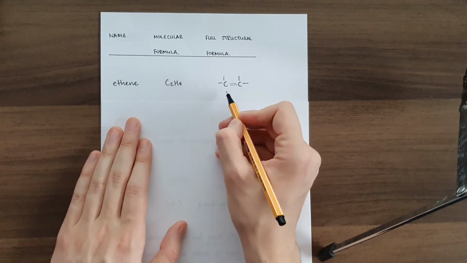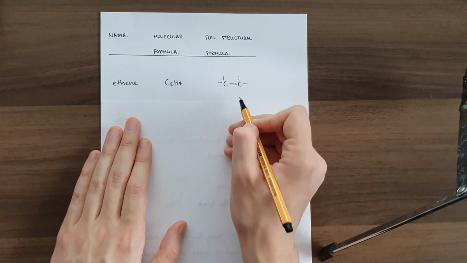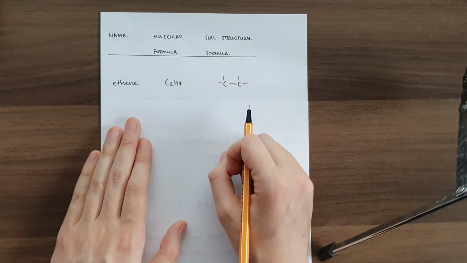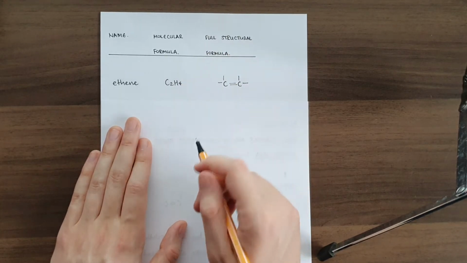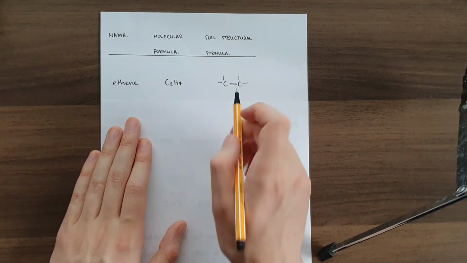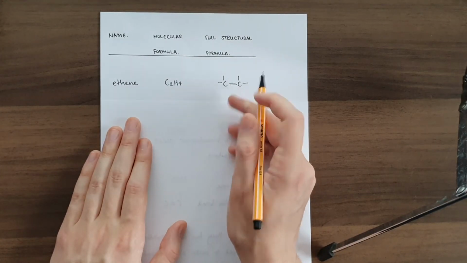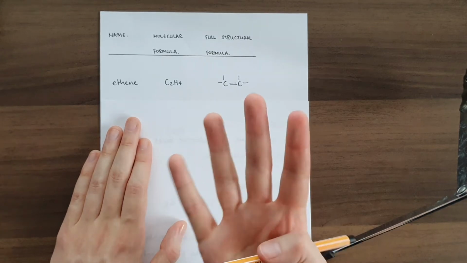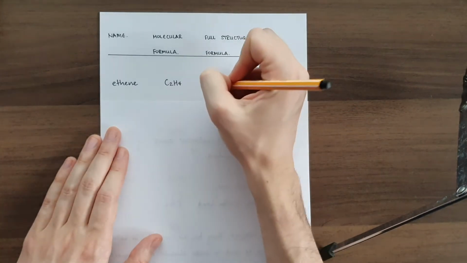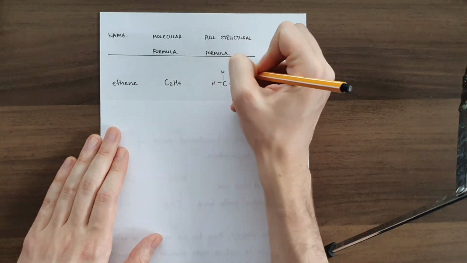So don't make the mistake of adding in extra lines at the bottom or at the sides or wherever you decide to draw them, because that would give us 5 bonds for each carbon, and that is not allowed. Always has to be 4. Whether it's a combination of single bonds and double bonds or all single bonds, that magic number is 4. Okay? Now all that's left to do is fill those in with hydrogen.